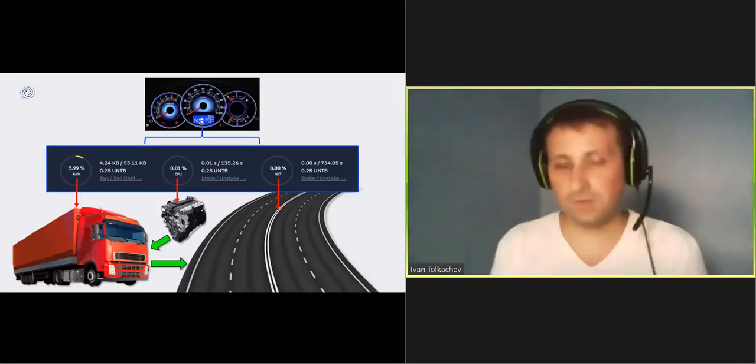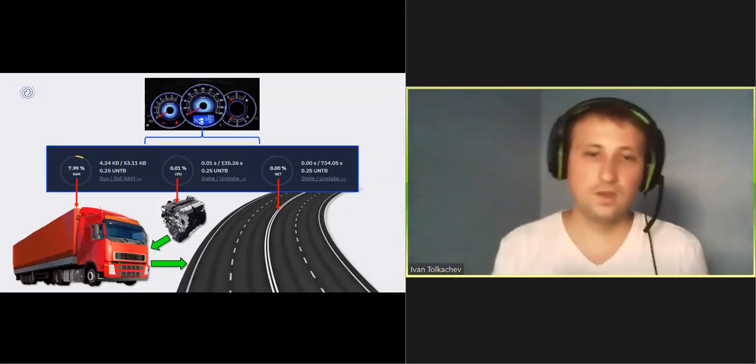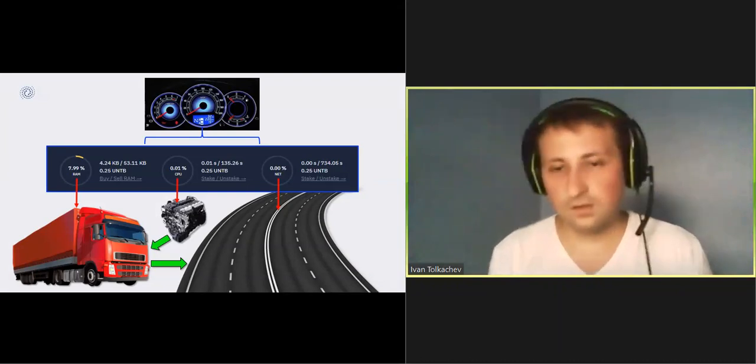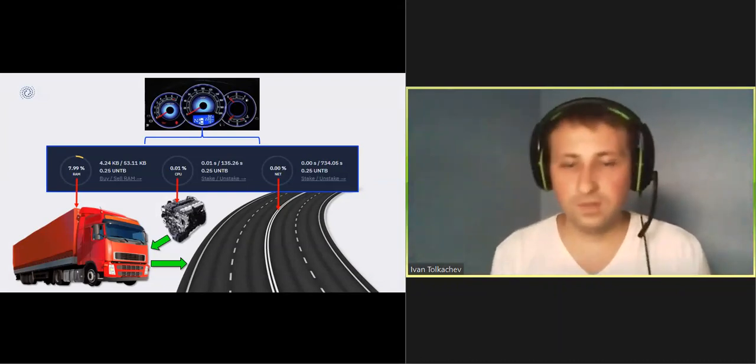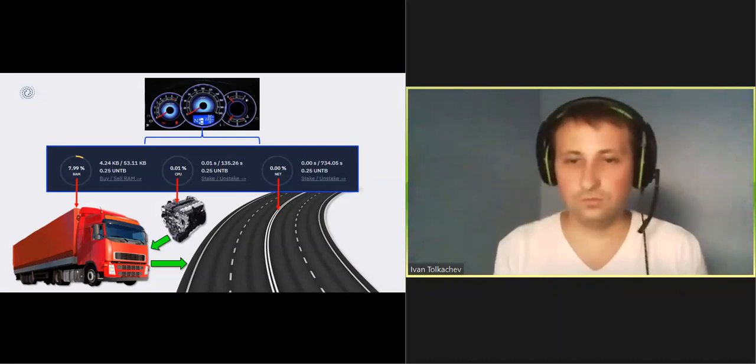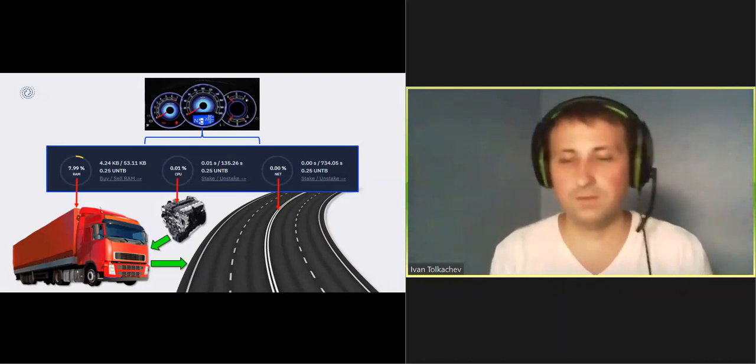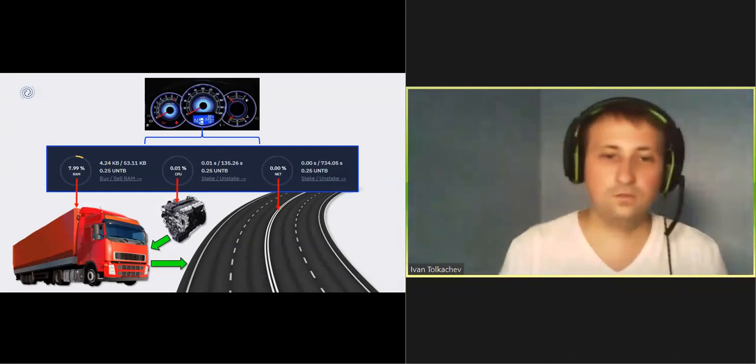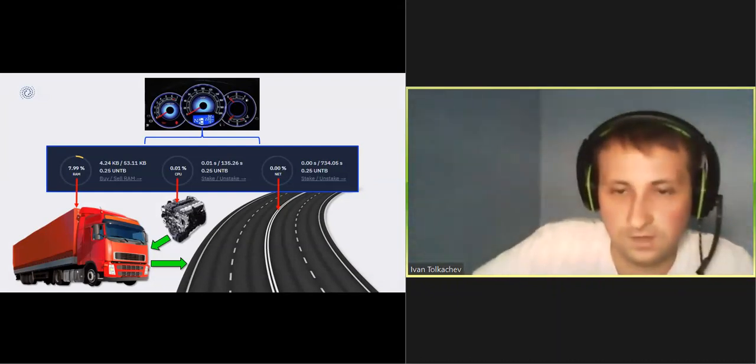So it means that CPU is not loaded. And in this wallet, there are no transactions, and therefore, all this processing time is idle.